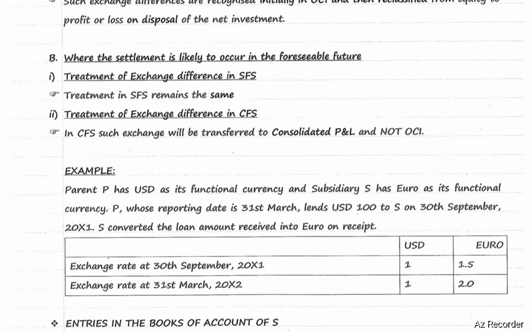Treatment of exchange difference in SFS. Treatment in SFS remains the same. Treatment of exchange difference in CFS. In CFS, such exchange difference will be transferred to consolidated P&L and not OCI.